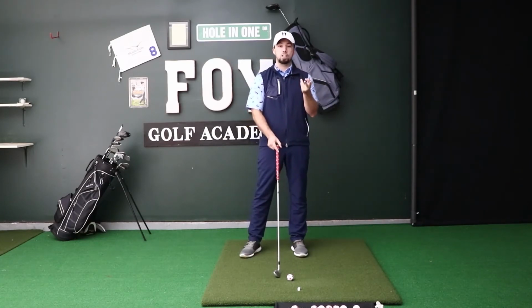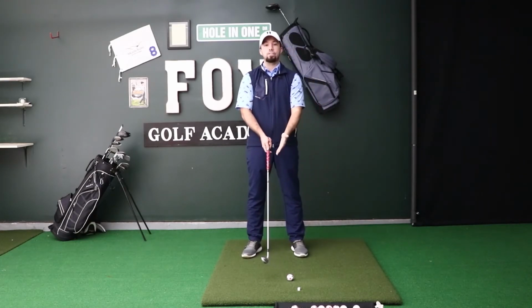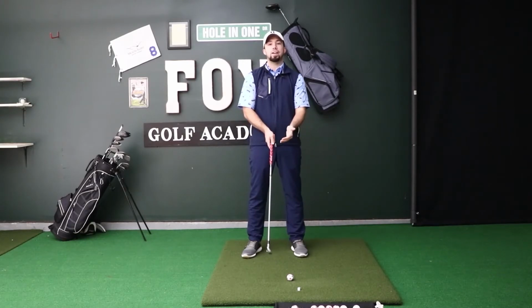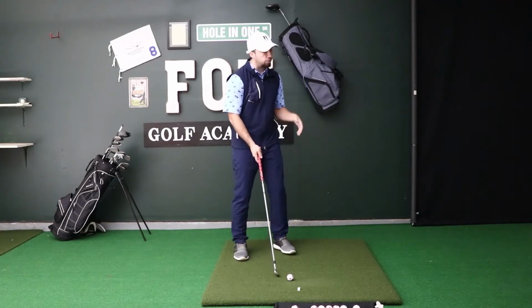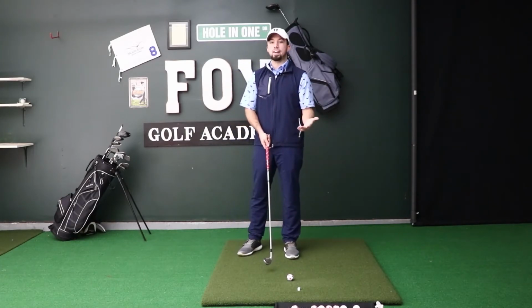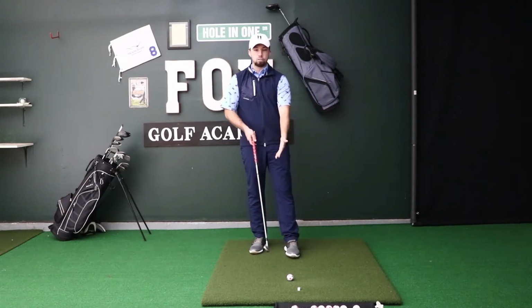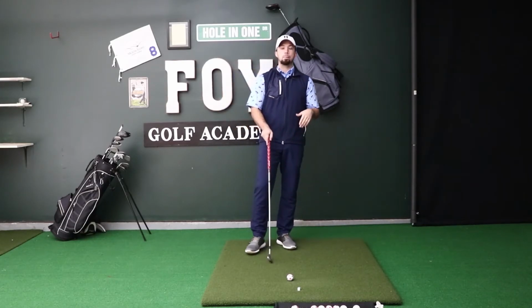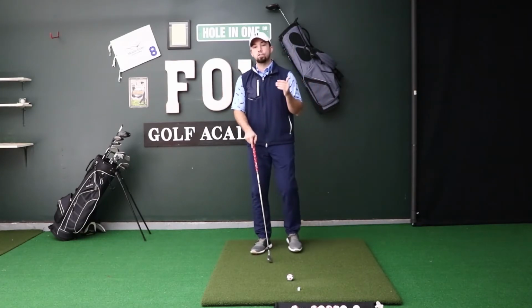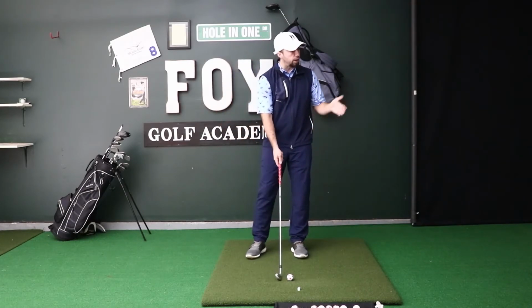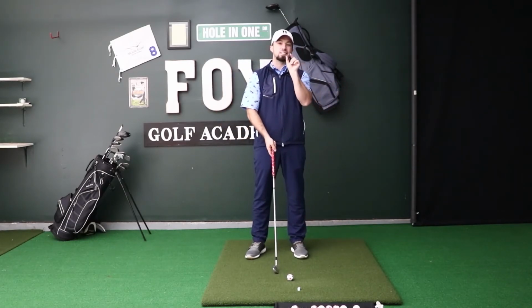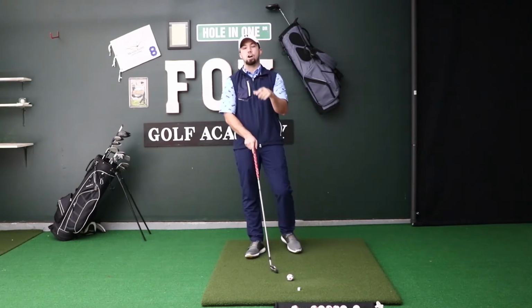So slices and hooks are going to be related to your club face being way too shut or way too open. You can kind of adjust for it in the meantime by aiming yourself further left or further right to try to negate how severe you have that club face shutting. But ideally, we don't want to be aimed too far right or too far left. We want to get dialed in to where we can almost aim straight at our target and just have very slight draw or very slight fade on our golf shots.